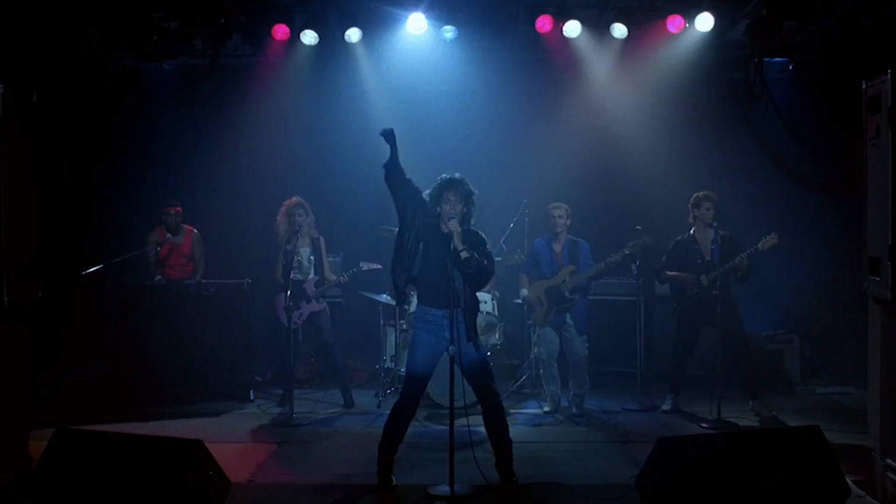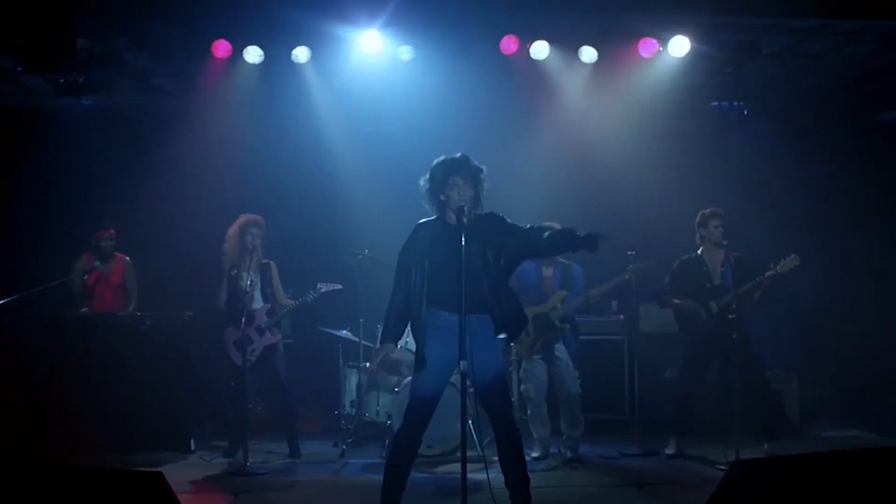Power of the night. Streets are calling, stealing from the night.